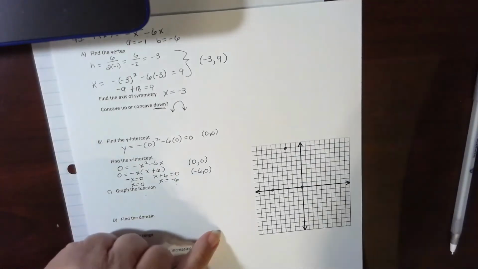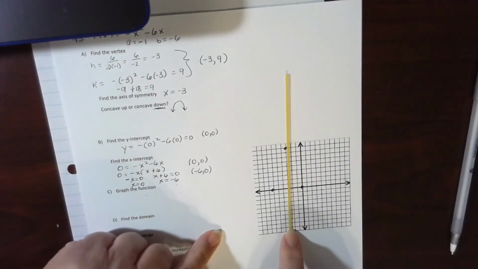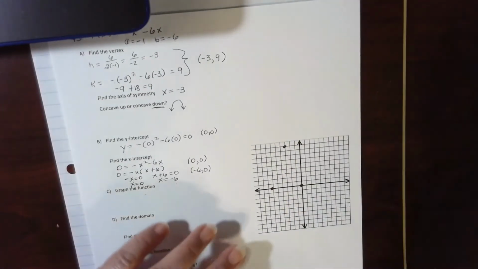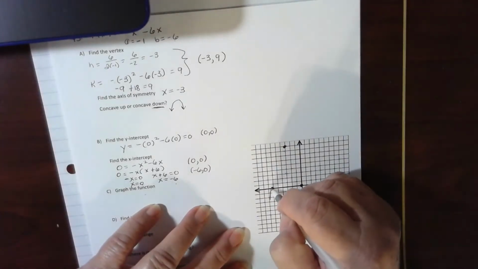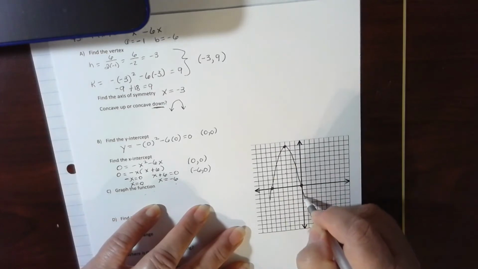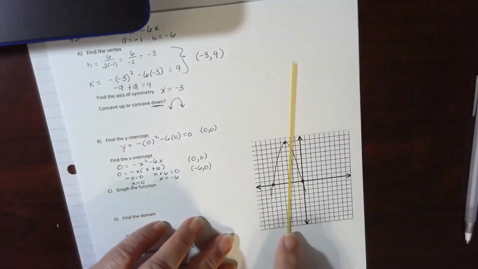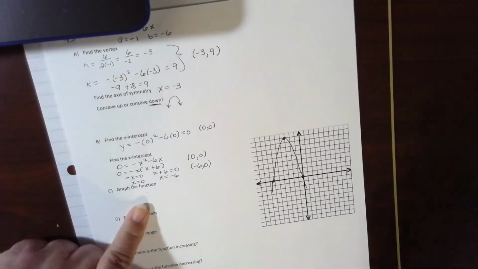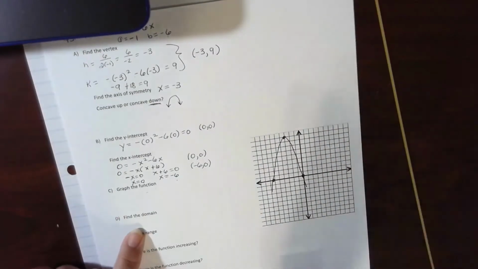My axis of symmetry is this line right here, dividing my parabola in half. So I can draw this. And you see how that axis of symmetry, the line x equals negative 3, divides the parabola in half. Okay? So that was part C, graphing the function.